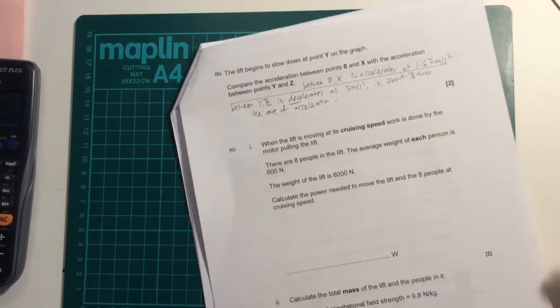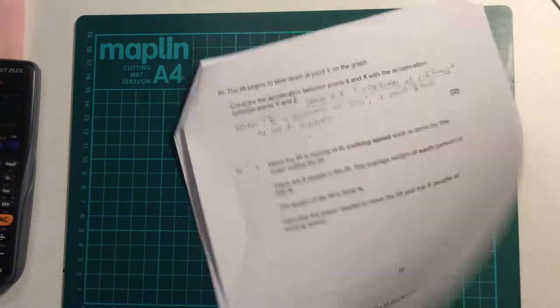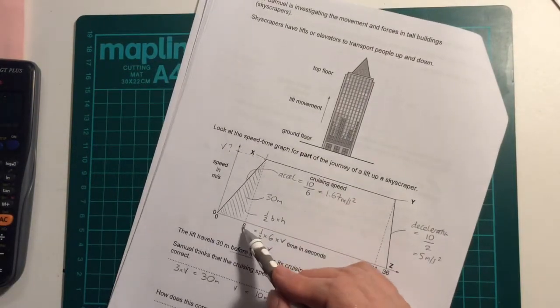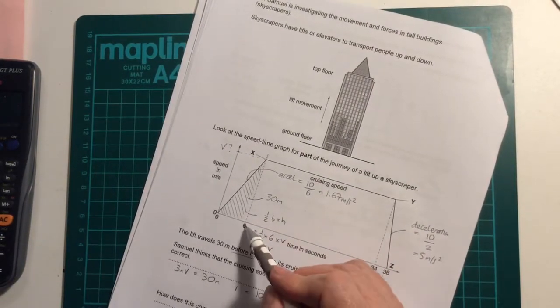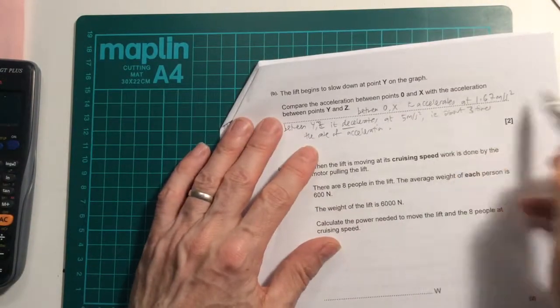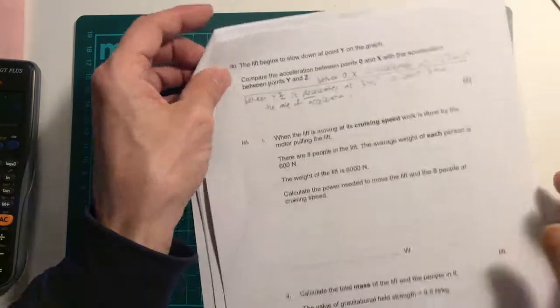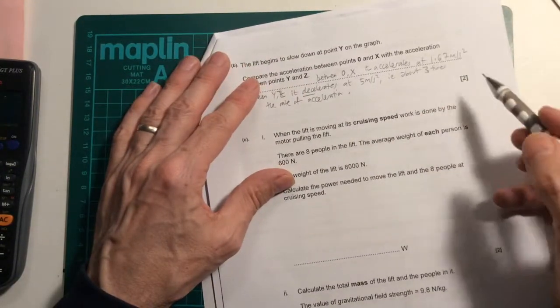We could also mention another thing, which is the fact that it takes a longer time. It takes 3 times as long to build up speed as it takes to reduce speed. But that effectively is why it has a different deceleration, because it starts and finishes at the same change of velocity, but at just a different time.